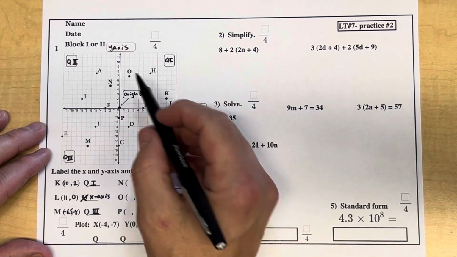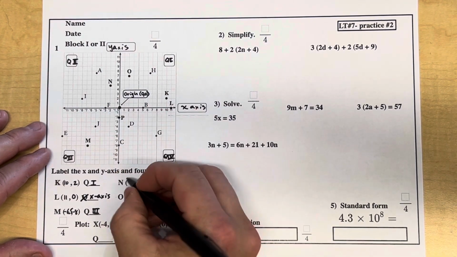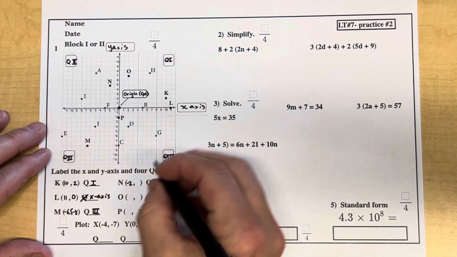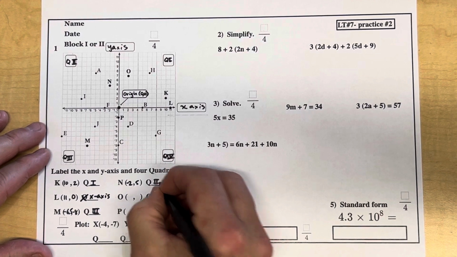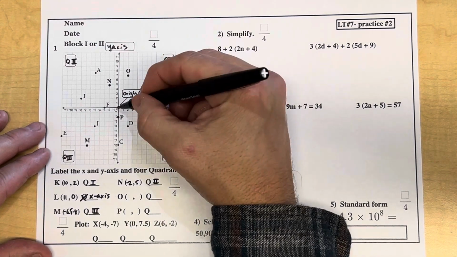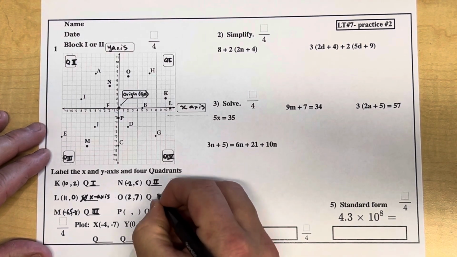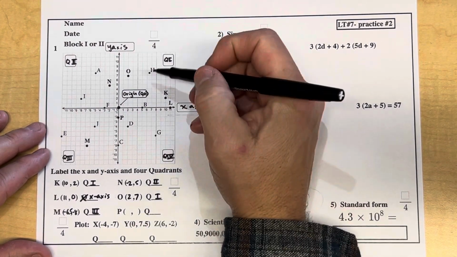N is right here. I go to elevator -2, and I go up to floor 5. That's quadrant 2. O is right here. I go to elevator 2, up to floor 7. That's quadrant 1.